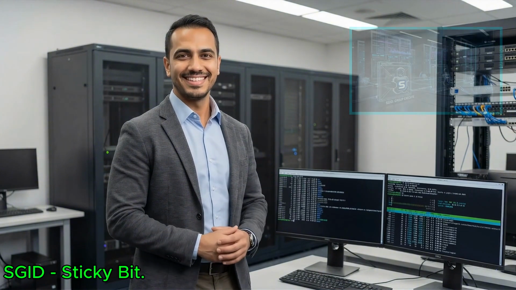We also saw that SUID is represented in octal notation with a 4 at the beginning, as in 4755. We learned that in the output of ls -l, SUID appears as an S in the position where the owner's X would normally appear. For example, -rwsr-xr-x.